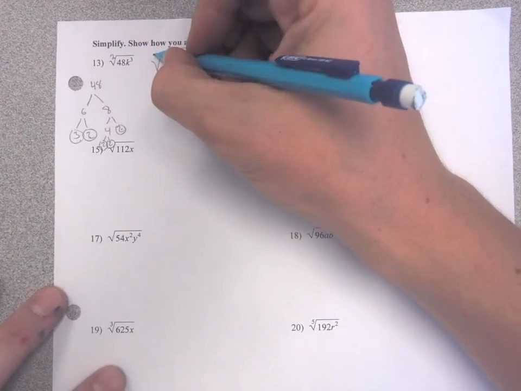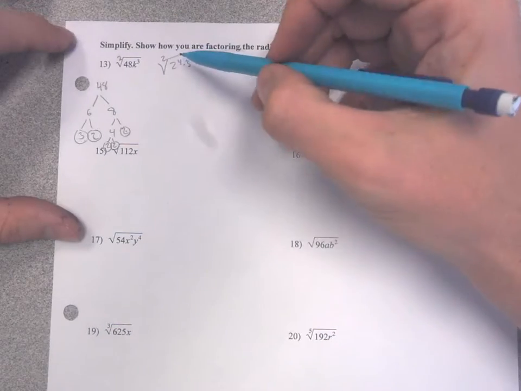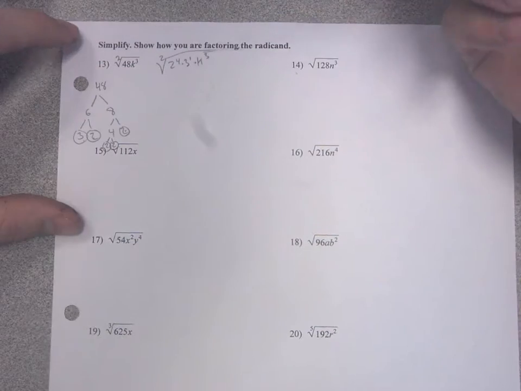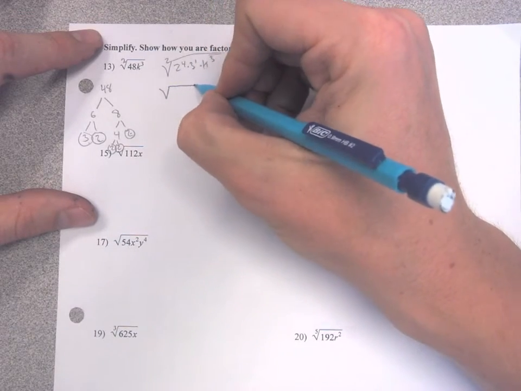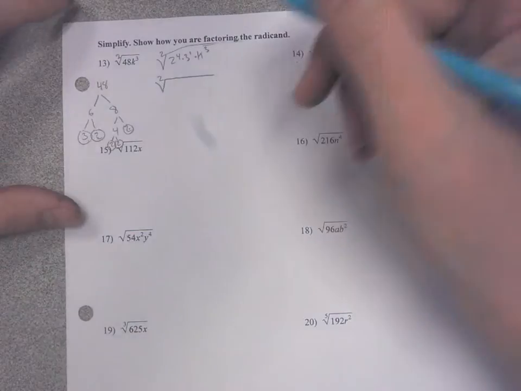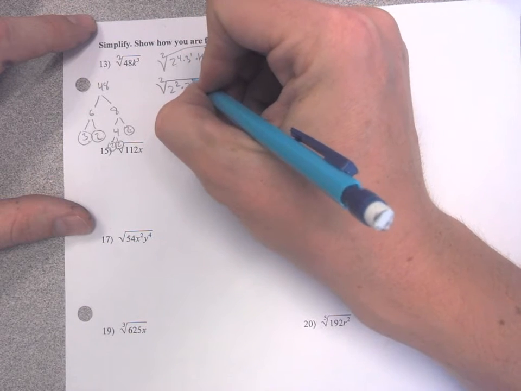Now, again, the index is 2, and so we want powers of 2. We want to be able to cancel any powers of 2 that we see in here with that root. So what I would probably do in this case is break it up into pieces. So 2 to the 4th is the same as 2 squared times 2 squared.